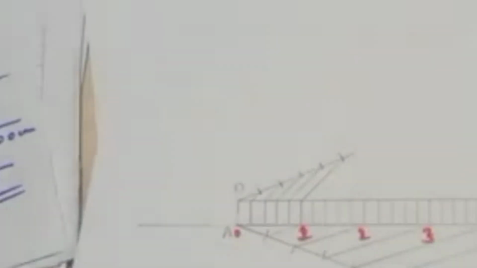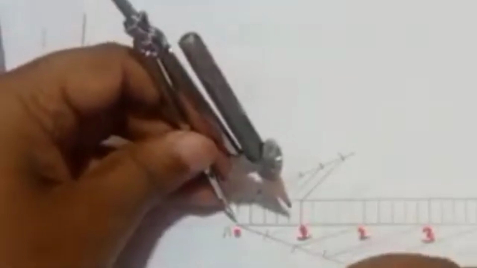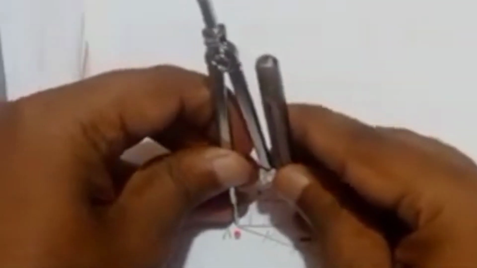The same way we did it using compass. So here for decimeter I'll be extending this another length here. Now I'll be measuring one box length using compass. Cut it.